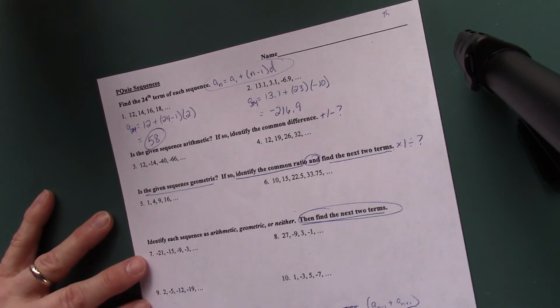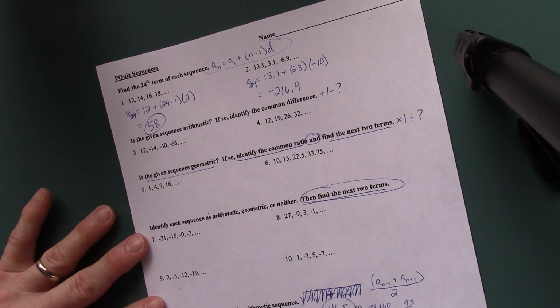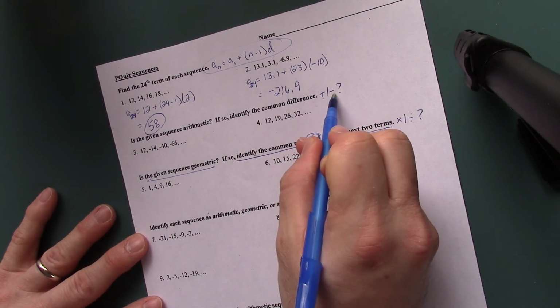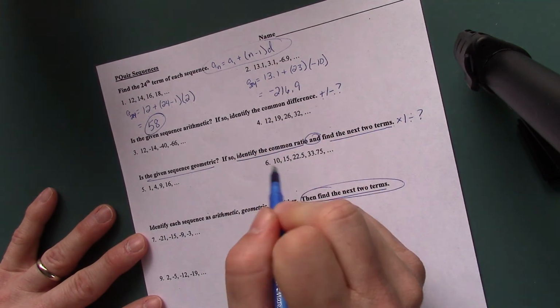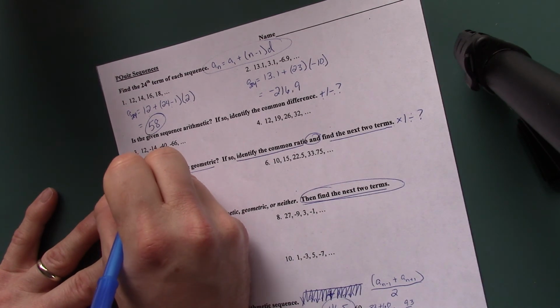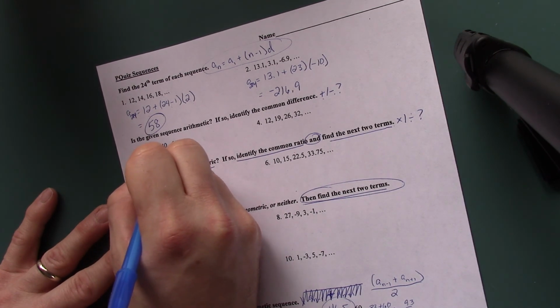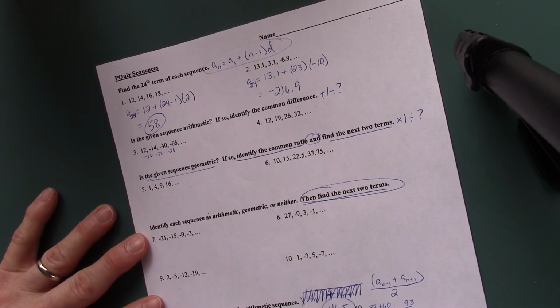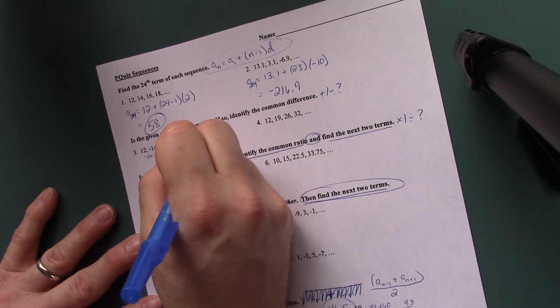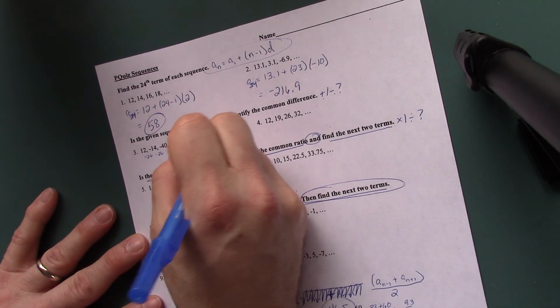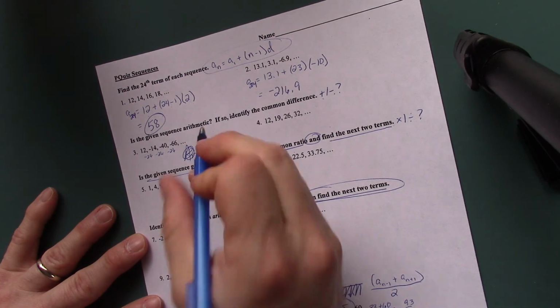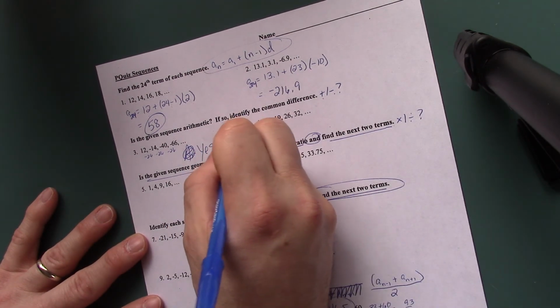Okay. On the next one, is it arithmetic or not? All we have to do is determine, is it plus or minus? And if so, what is it going up or down by? This one is minus 26, minus 26, minus 26. It doesn't look like it, but it is. Yes. As a matter of fact, I'm just going to write the word yes. And its common difference we determined was negative 26.